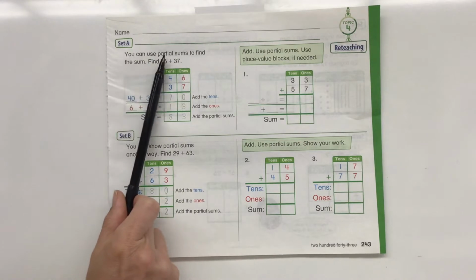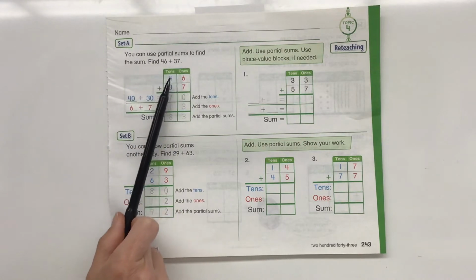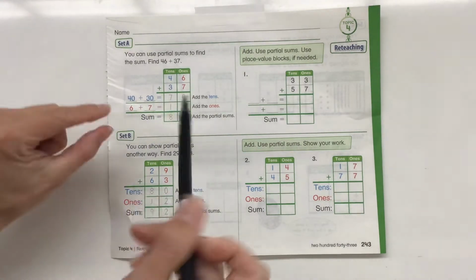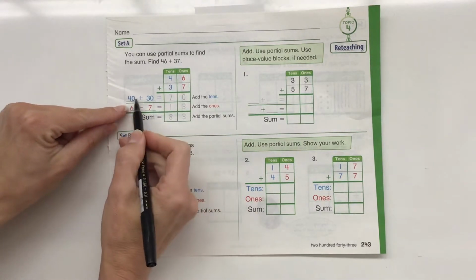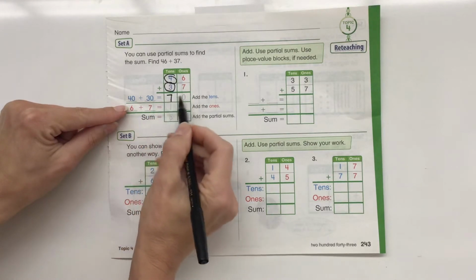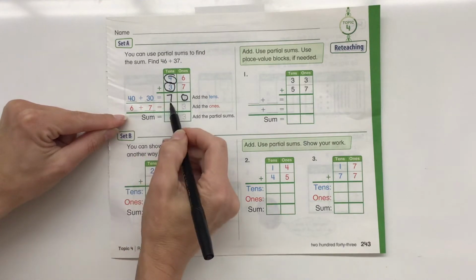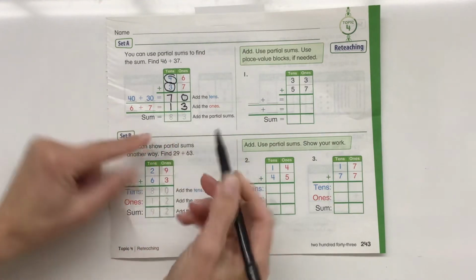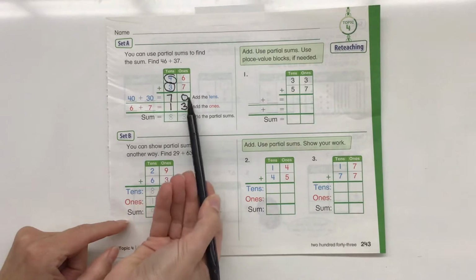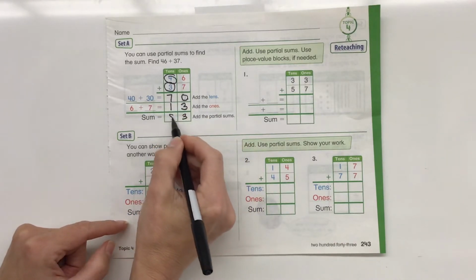You can use partial sums to find the sum. Find 46 plus 37. So first of all, you can add the tens. 40 plus 30, right? 40 plus 30 equals 70. And then you add the ones. 6 plus 7 equals 13. And then we add the columns. 0 plus 3 equals 3. And 7 plus 1 equals 8.